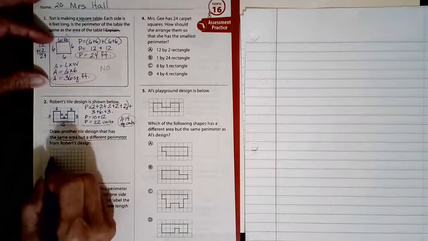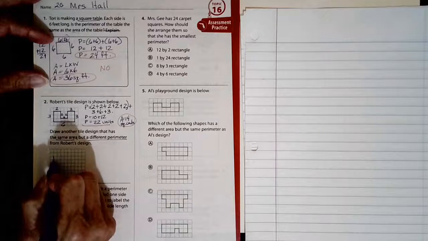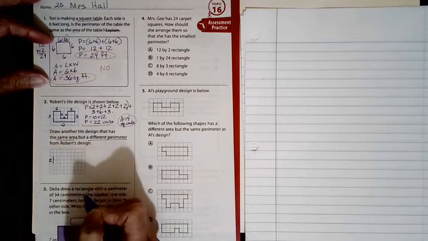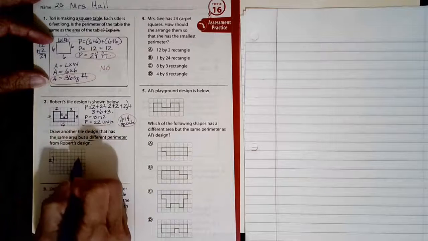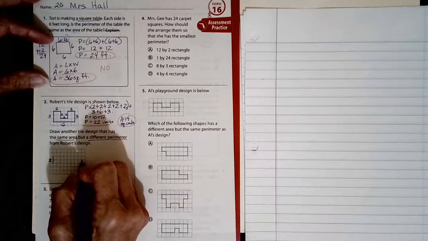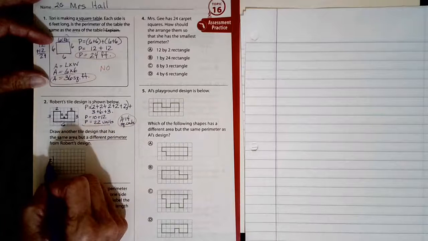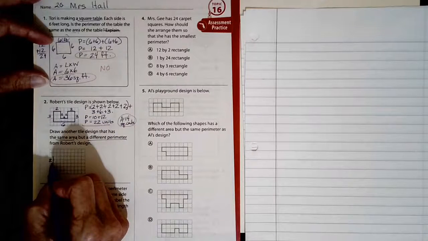I think I'm going to start right here on the left and go 1, 2. I'm going to make my side measurement 2. And if I have 2 here, I know I'm going to have 2 on this other side. So that would give me 4. And, oh, that's right, I'm doing area.